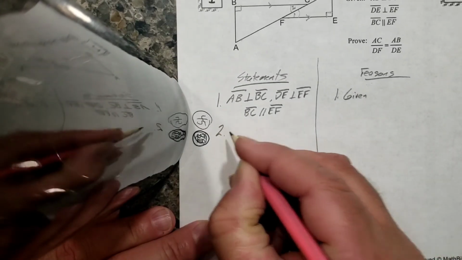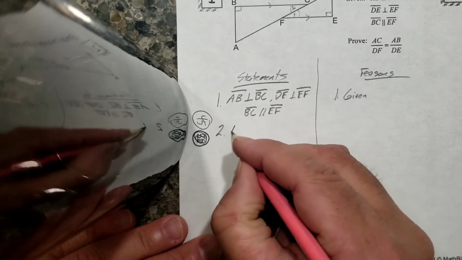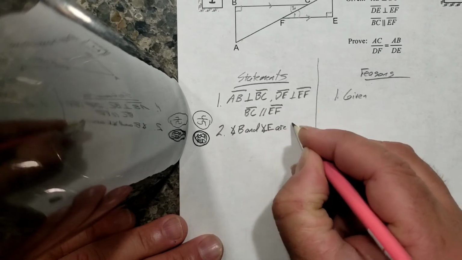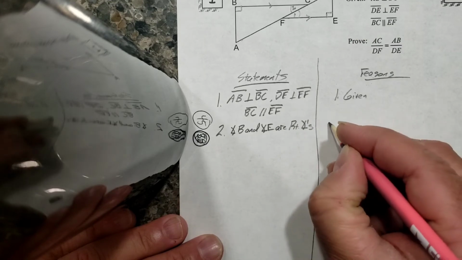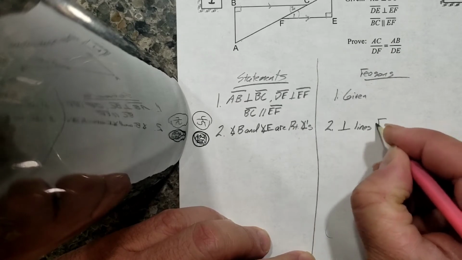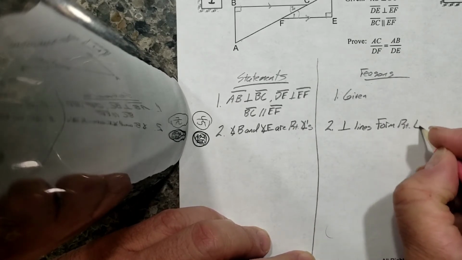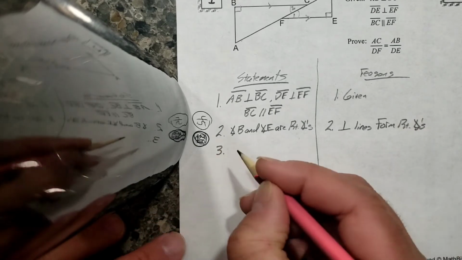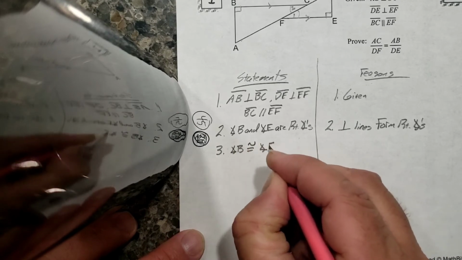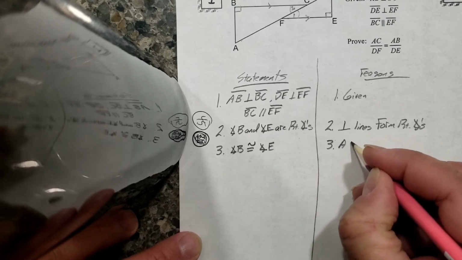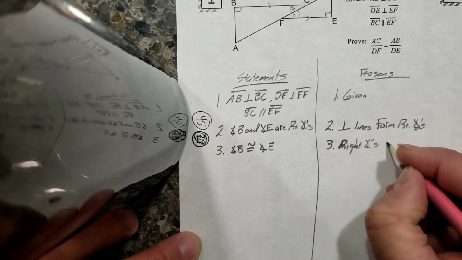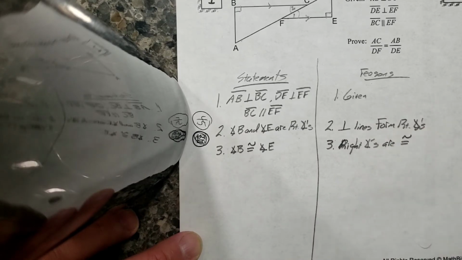Okay, so statement number 2 is angle B and angle E are right angles. That comes from the perpendicular lines. So I can say perpendicular lines form right angles. All right, and then 3, I'm going to say angle B is congruent to angle E, because we know right angles are congruent. So we're all set with that first angle.